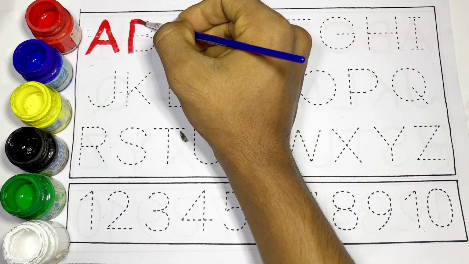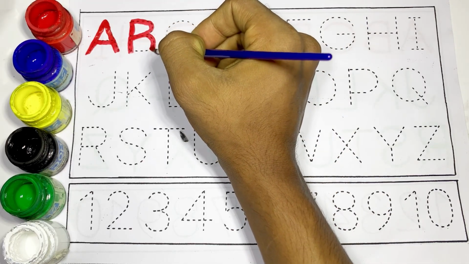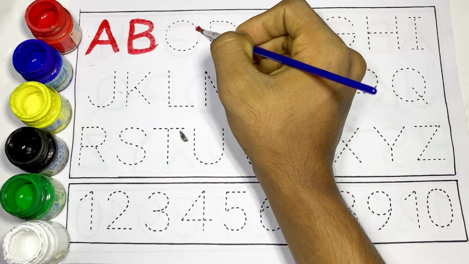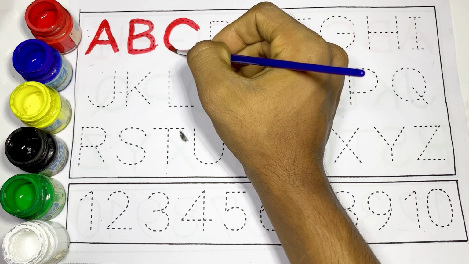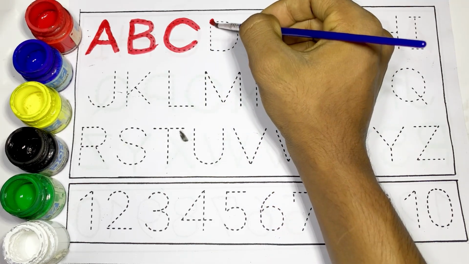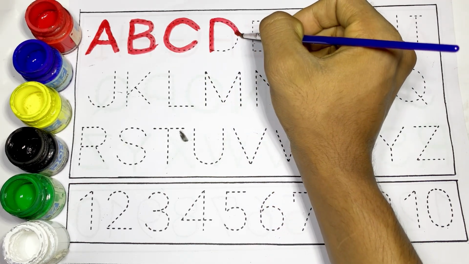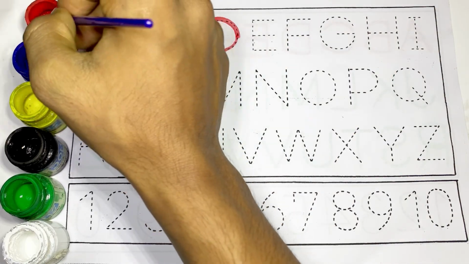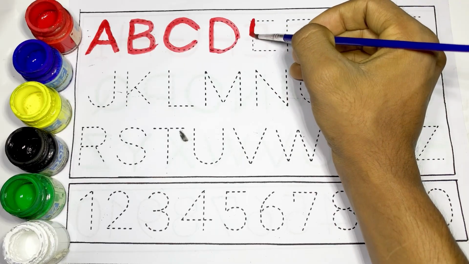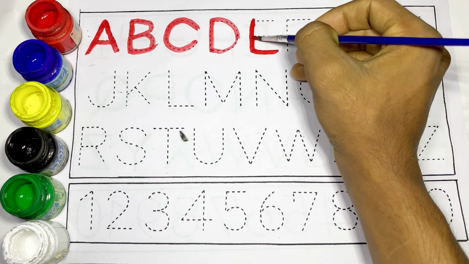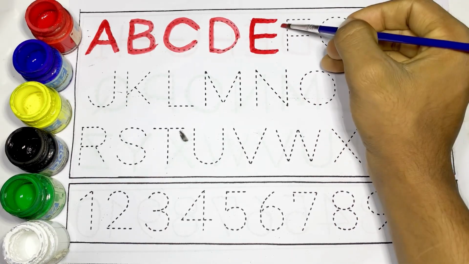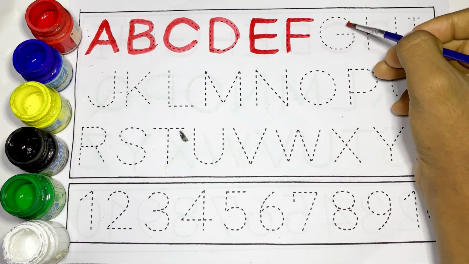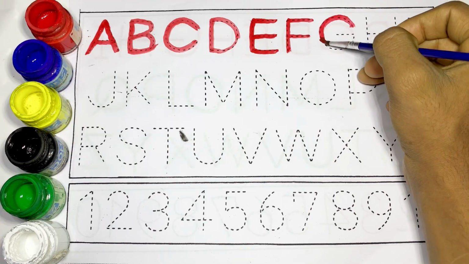B. B for ball. Kids, again use red color and draw C. C for cat. D. D for dog. Kids, again use red color and draw E. E for elephant. F. F for fish. G. G for God.